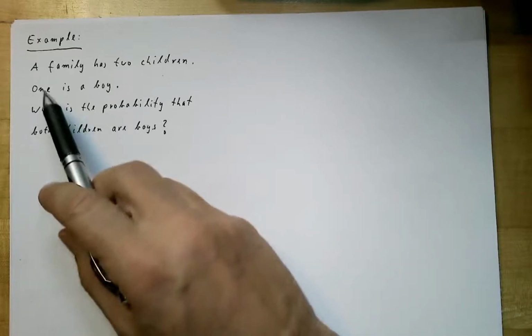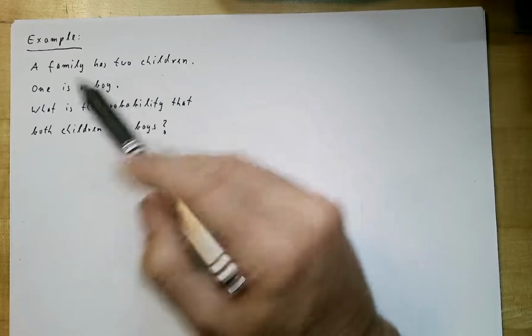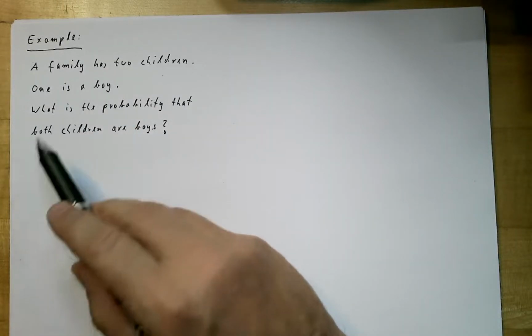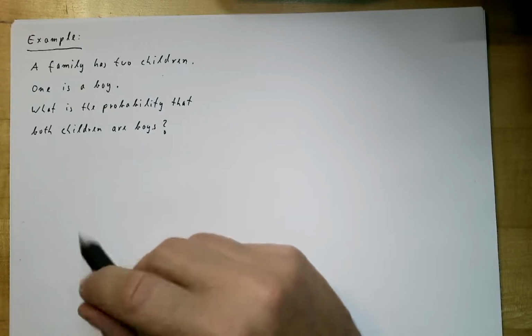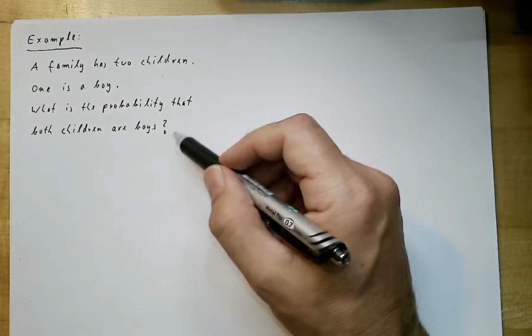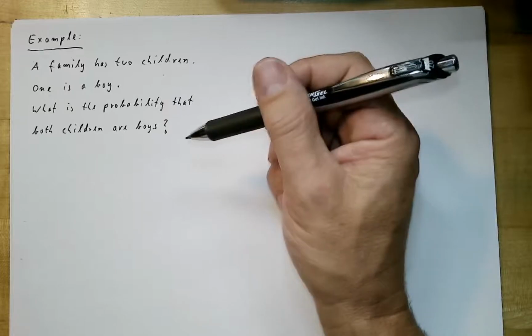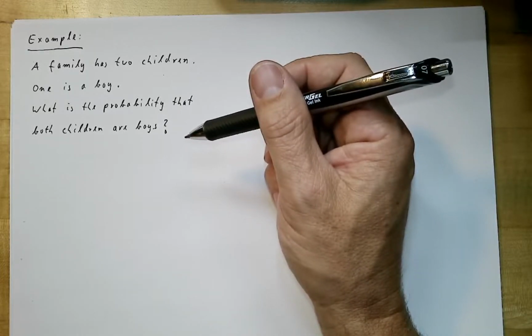Assume we have a family that has 2 children. We know one of the children is a boy, and we ask, what is the probability that both children are boys? And the assumption, of course, is that the chance for a single child to be a boy or a girl is just 1/2. So how do we calculate this?